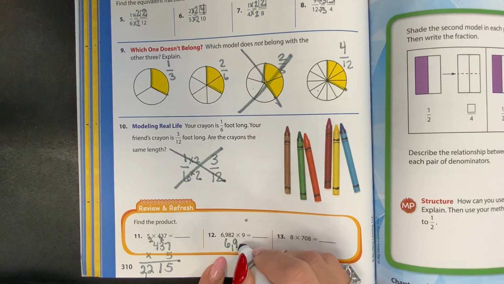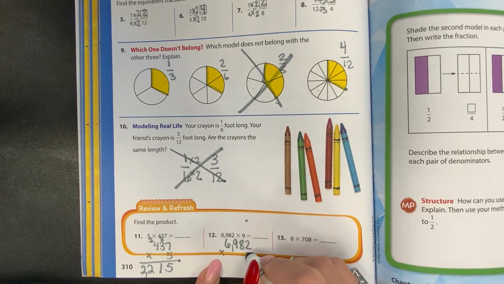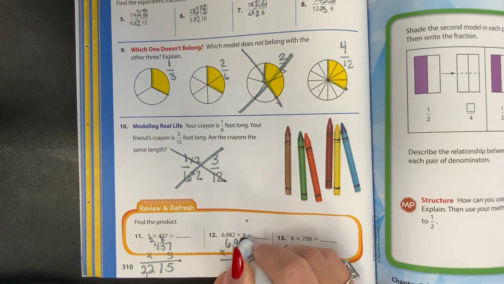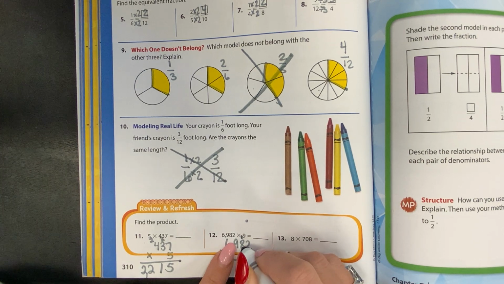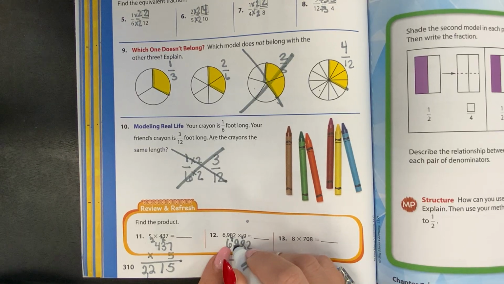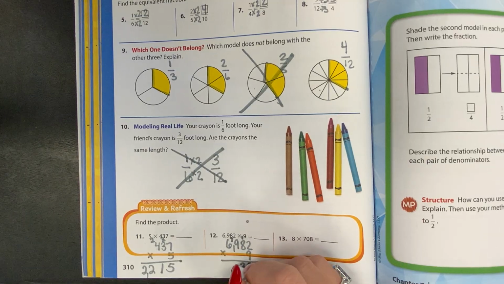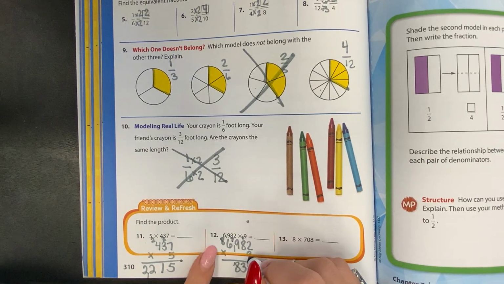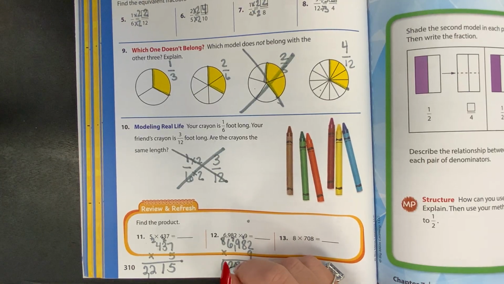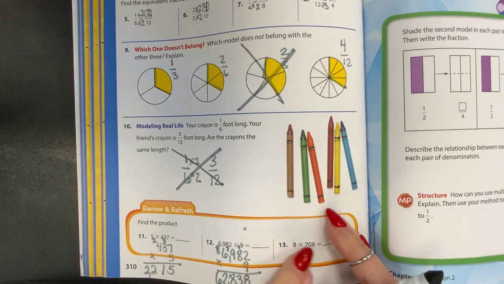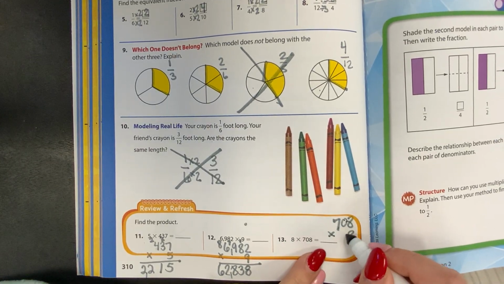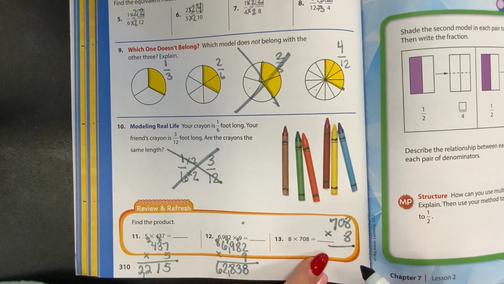All right, we got 6,982. We're going to times that by 9. 2 times 9 is 18. Carry my 1 over. 9 times 8, 72 plus 1, 73. Carry the 7 over. 9 times 9 is 81 plus 7 is 88. Carry the 8 over. 9 times 6 is 54 plus 8 is 62. 62,838.